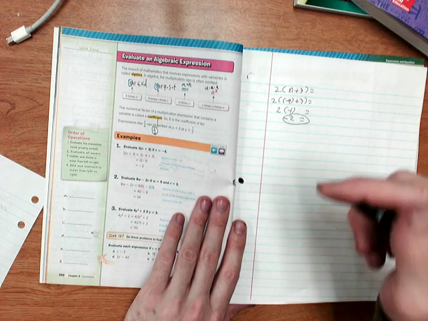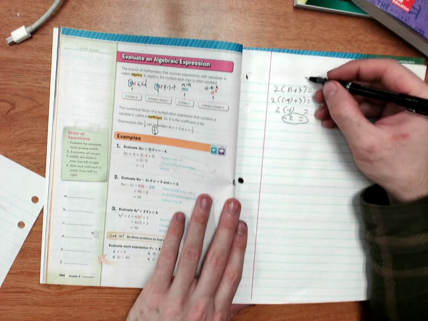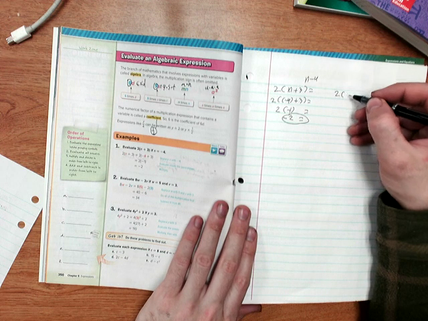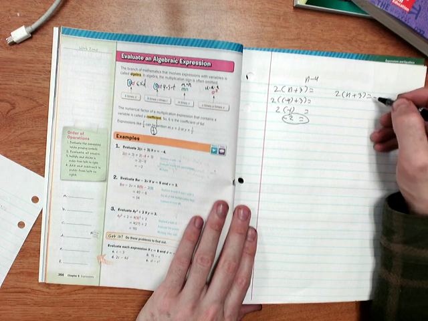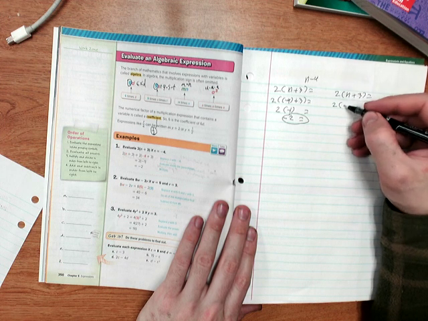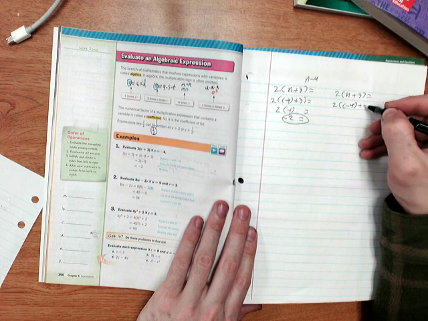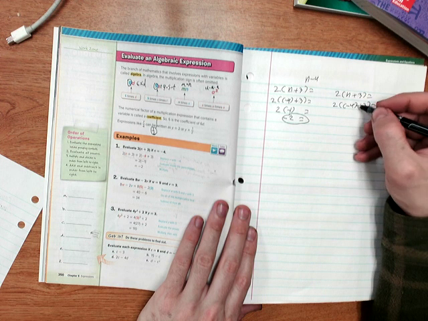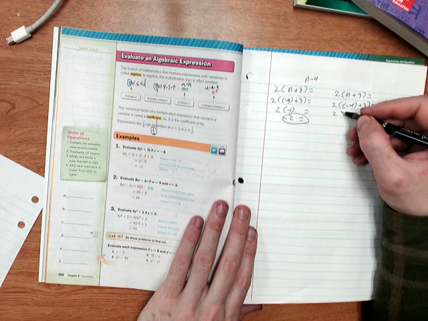If you want me to break it down into a little bit longer form to show exactly what I did, I have 2n plus 3 equals, then I substitute the n for that, so I have 2 times (-4) plus 3 because I substituted. Then I take these parentheses away because I don't need them in this case.